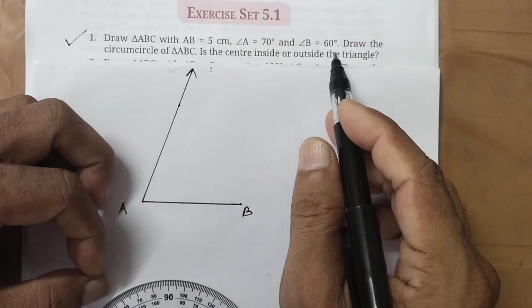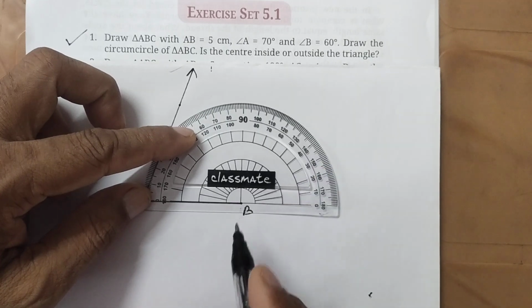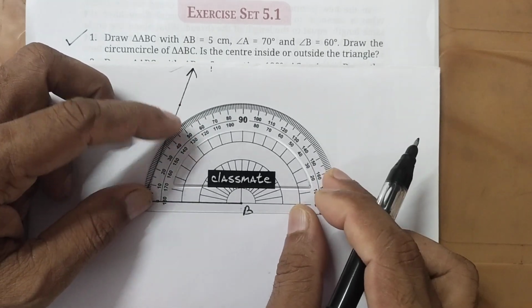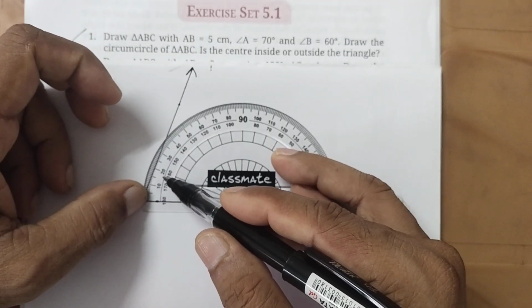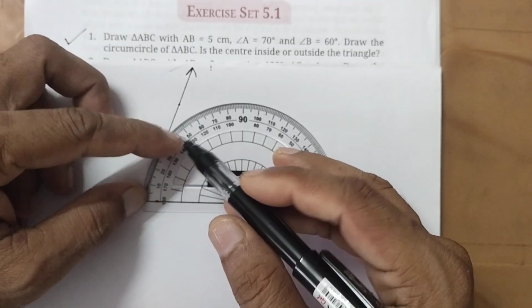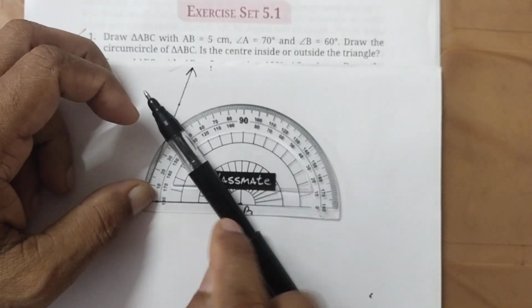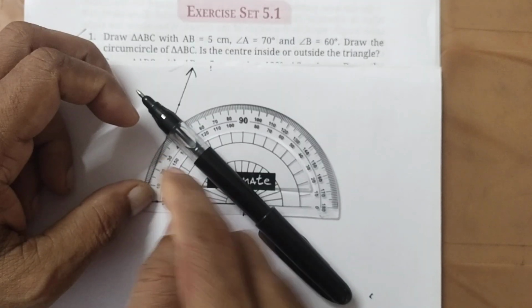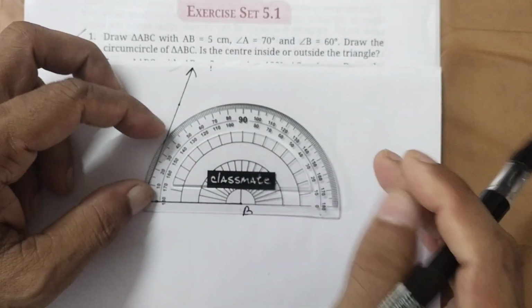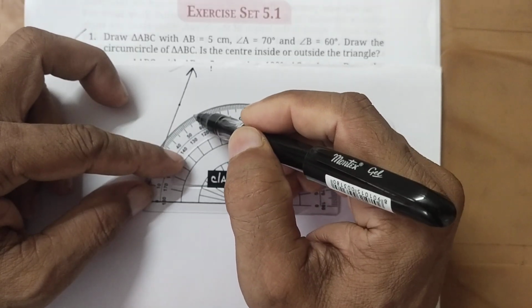At B, you have to make another angle of 60 degrees. So at B, you put this point of intersection coinciding with B, and then you have to measure the angle from this direction. You see 0, 10. So you have to use the outer scale from this direction. This is the line segment B, so from this direction you have to measure the angle. That means you have to use the outer scale: 0, 10, 20, 30, up to 60 you have to make. So 60 is here. This is the point, you see.